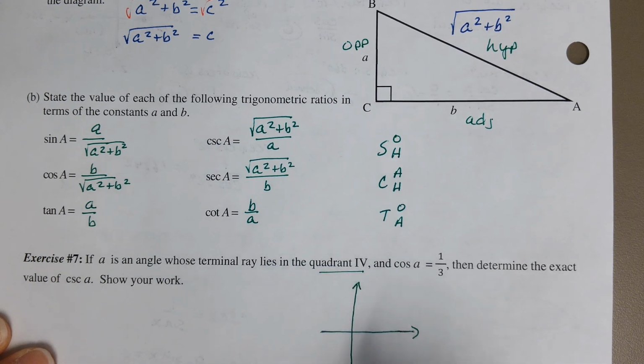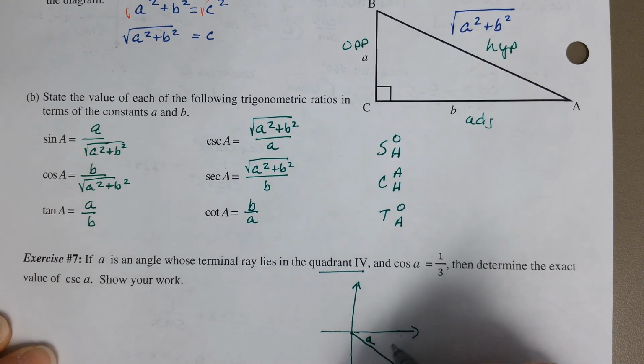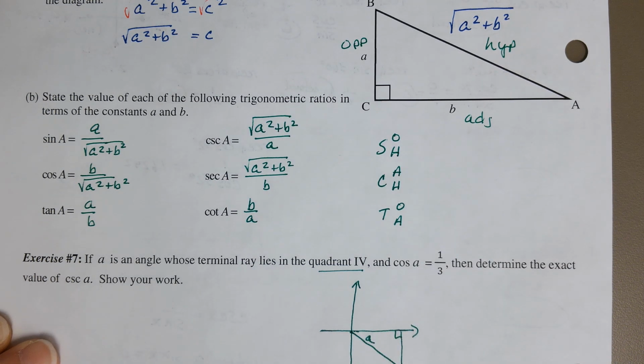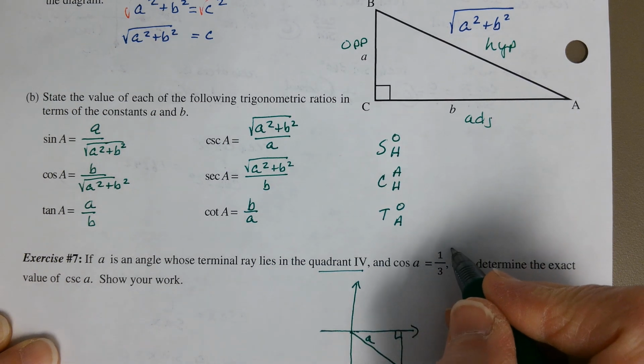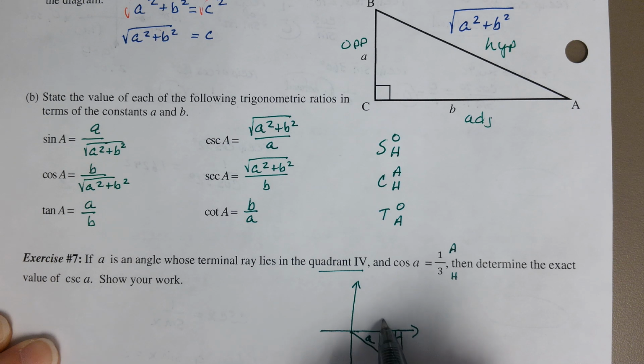So we are in quadrant 4, and the cosine of A is 1/3. So I'll draw our angle and then the reference triangle. Cosine, that's adjacent over hypotenuse. So adjacent is 1, hypotenuse is 3.